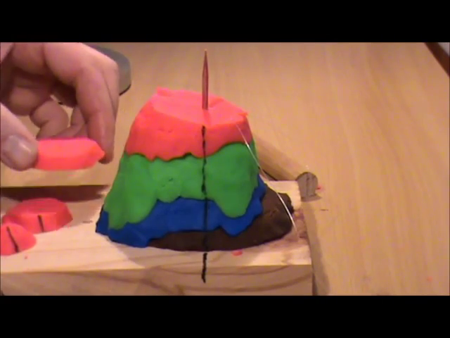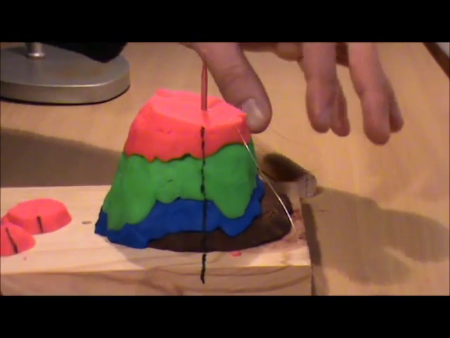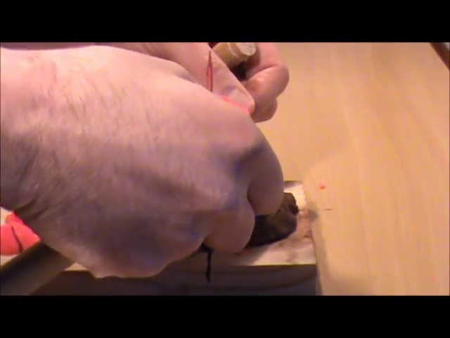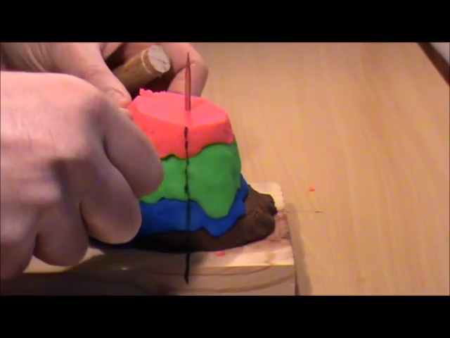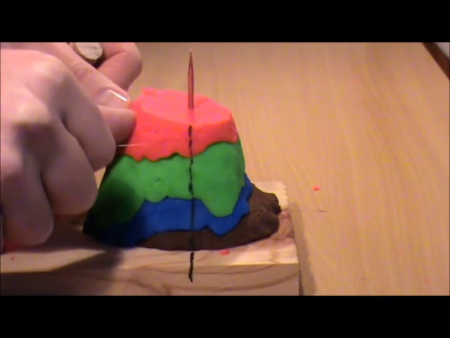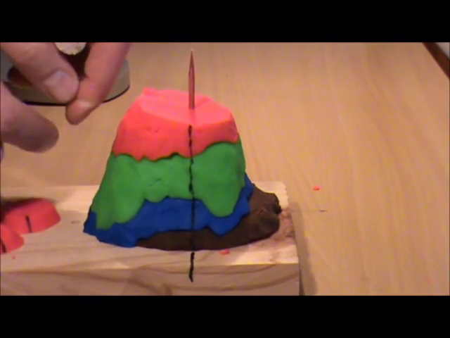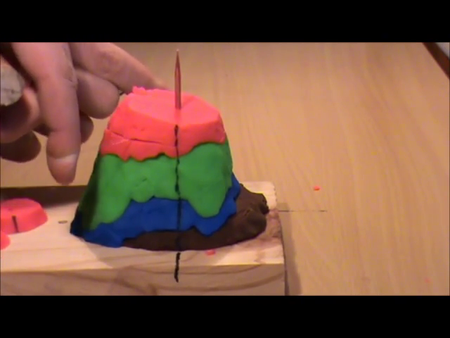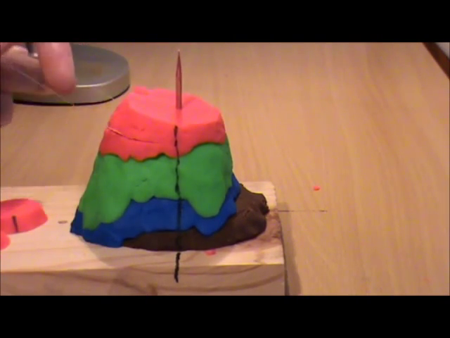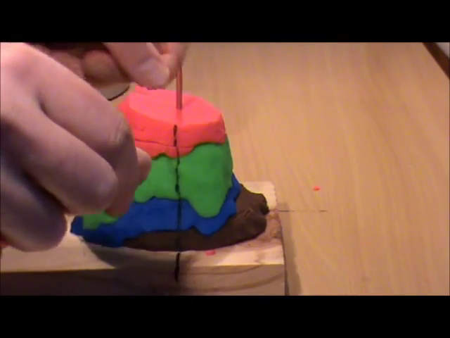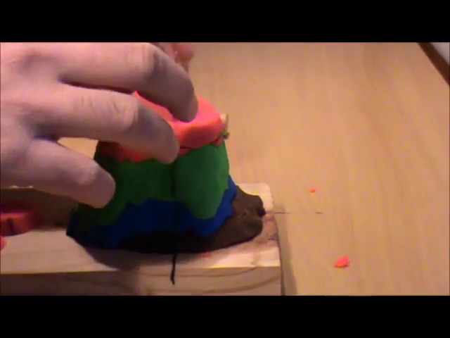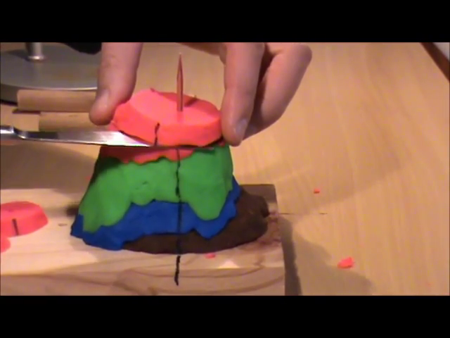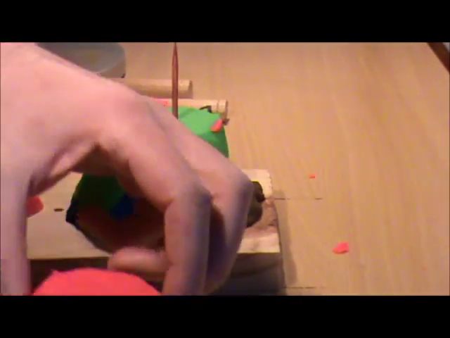Okay, that's the third layer removed. Fourth layer.